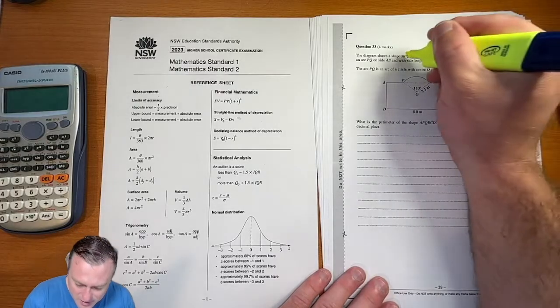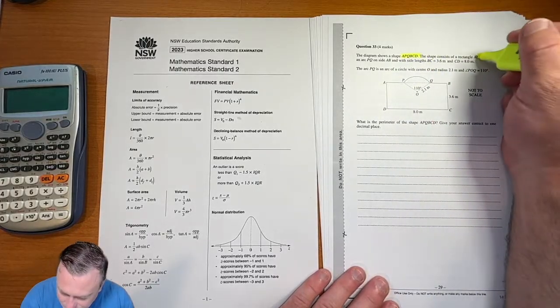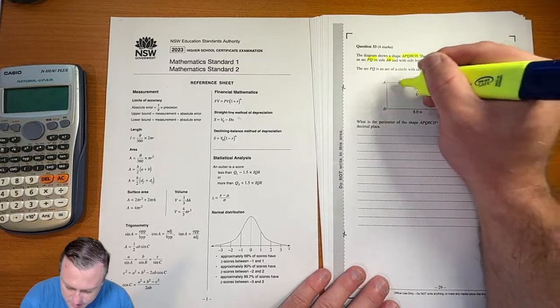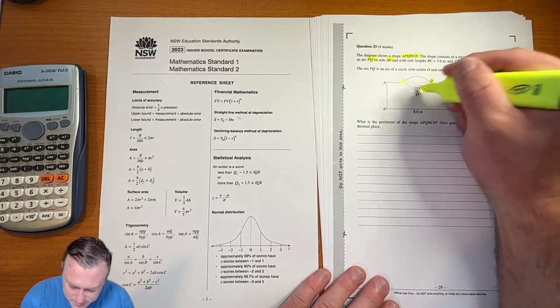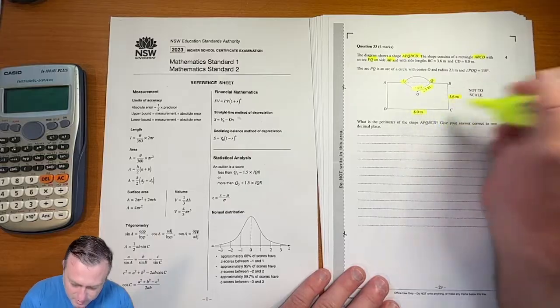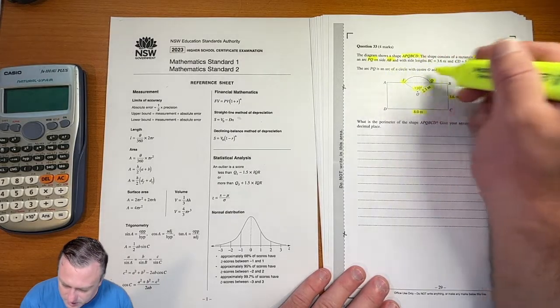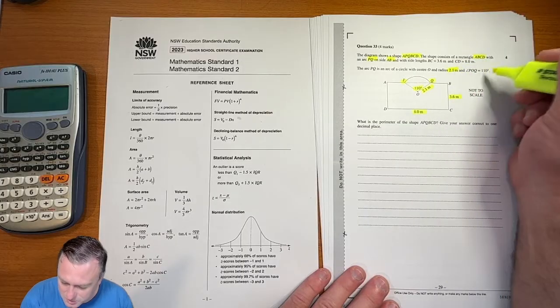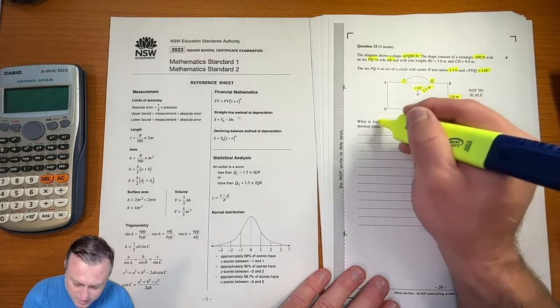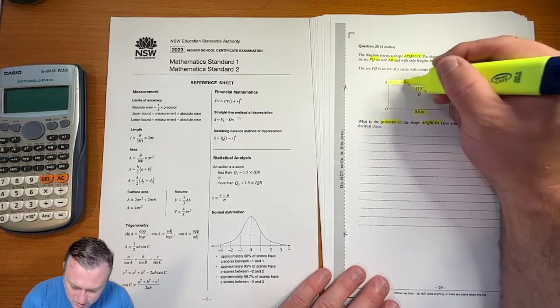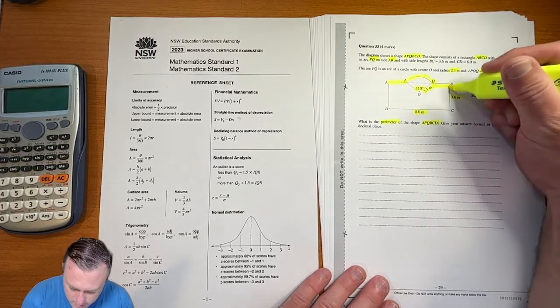The diagram below shows the shape APQBCD. It's got a rectangle, then an arc. So there's the rectangle, there's the arc part. The rectangle part has 8 and 3.6. And PQ is part of a circle. It has a radius of 2.1 and 110 degrees. What's the perimeter of this shape, all the way around the edge?